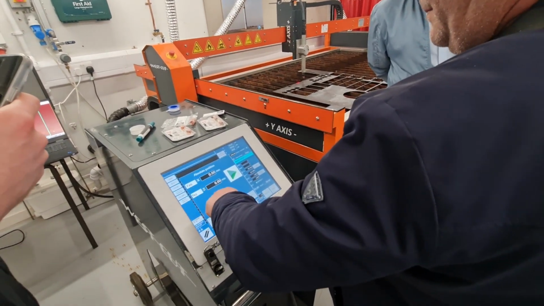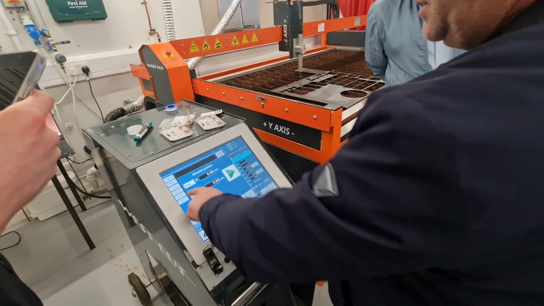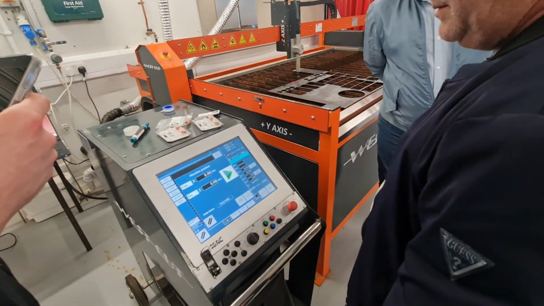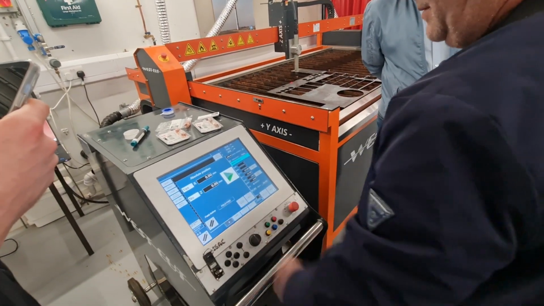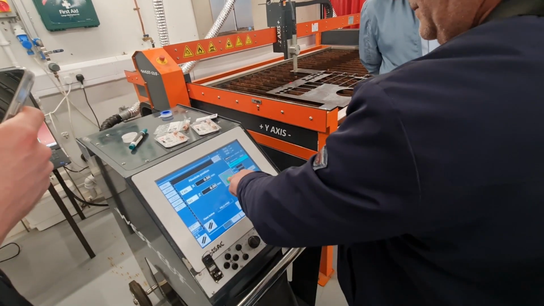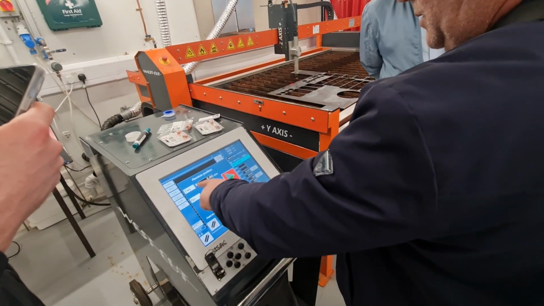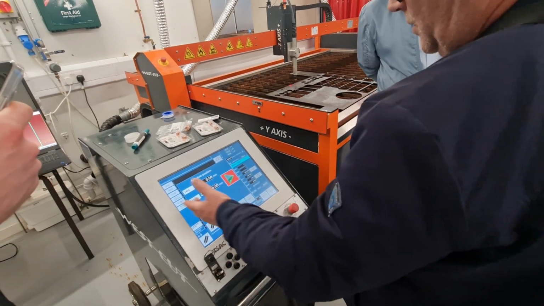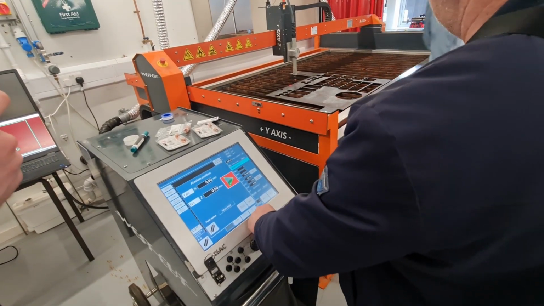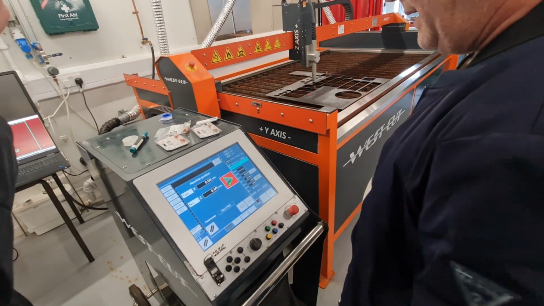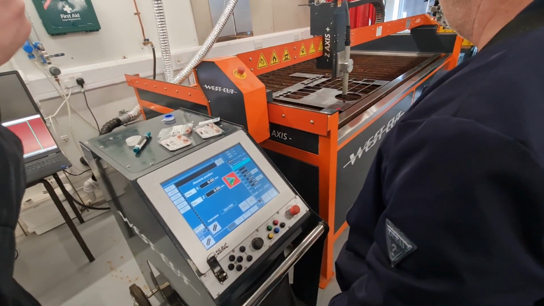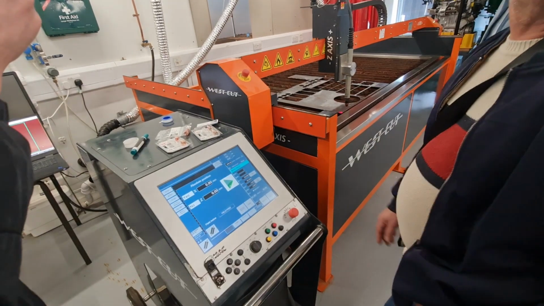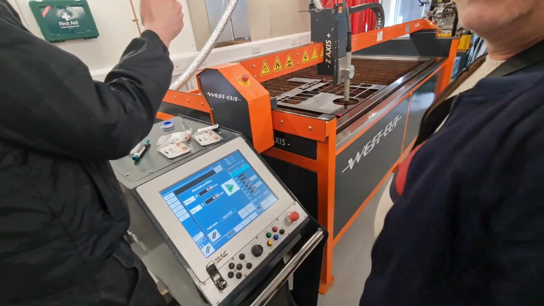I need to check about this, because it should be Y here, not Z. I will check about that. I think it will go to this position only. It's good that I am showing this to you. Now it's going to make X and Y. This was our origin. But I will change this and I will fix it.